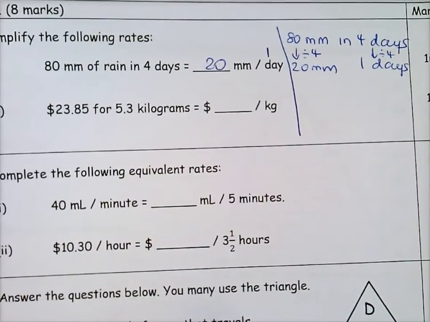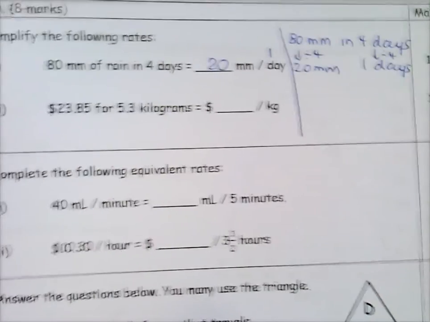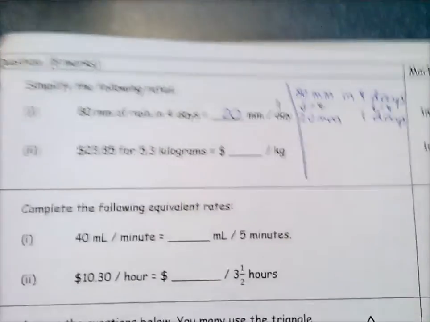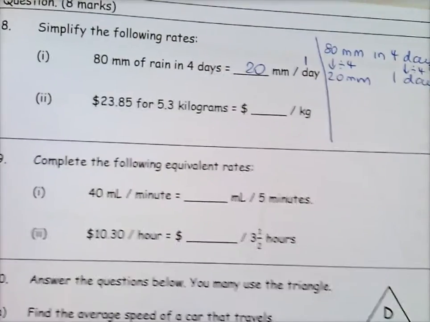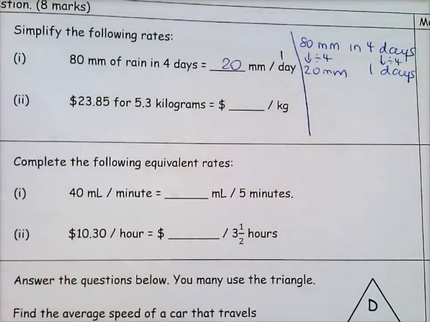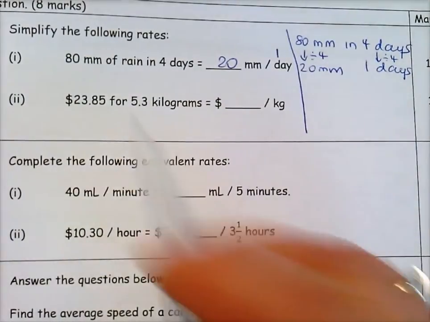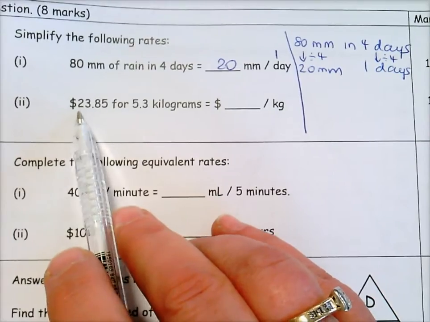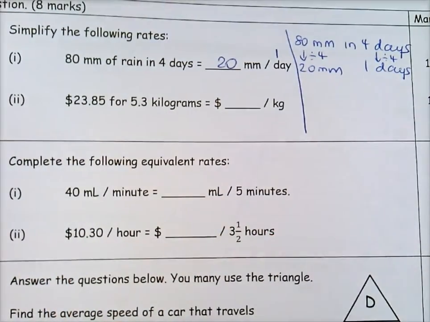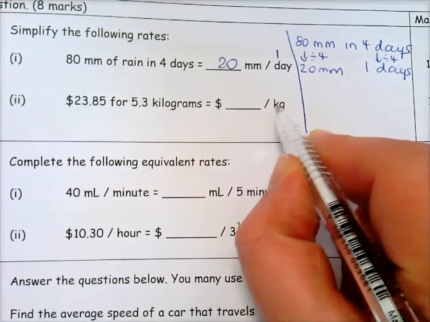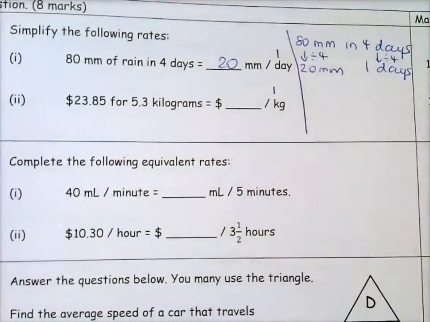Okay? Now, you go to the shops. We do try and tell them, can I have 5 kilos? But they always give you more or give you less. No one can weigh exactly 5 kilos for you. Otherwise it just takes too long. And it cost us $23.85 for 5.3 kilograms. How much per kilo means per 1 kilo?